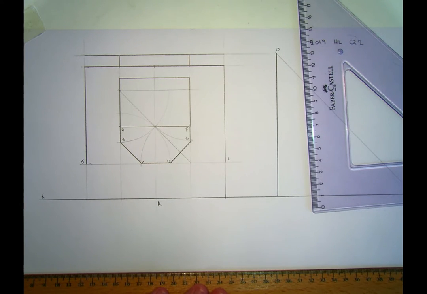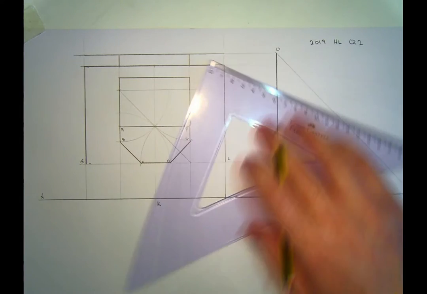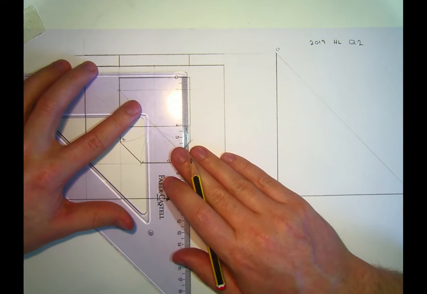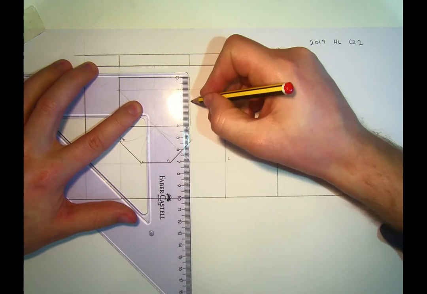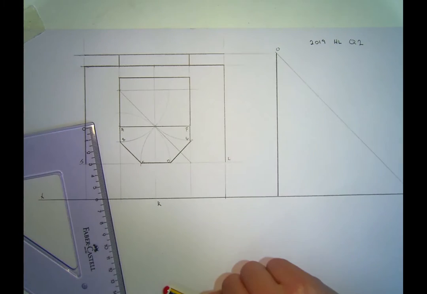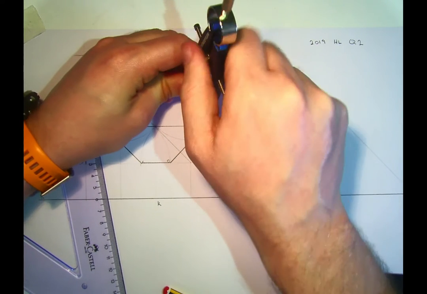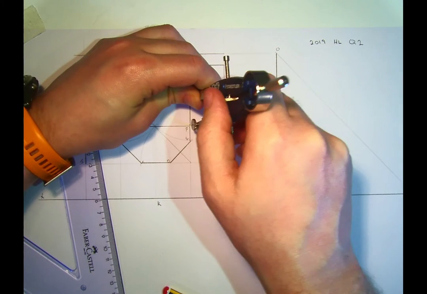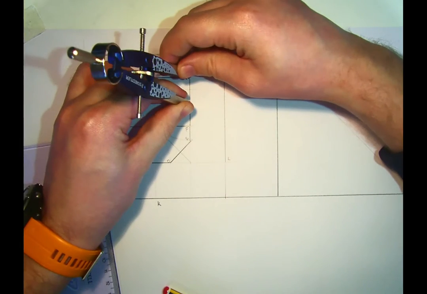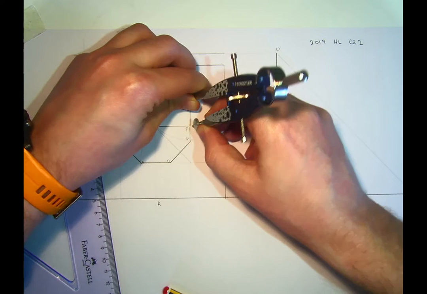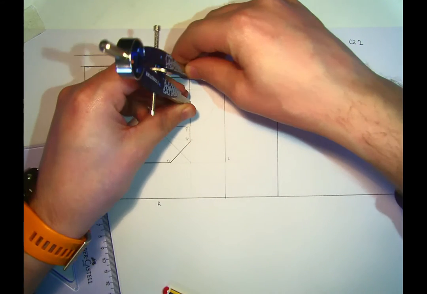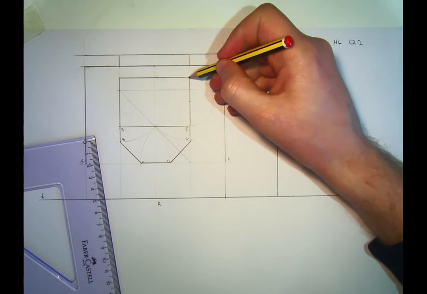Next thing that we're going to do is look at the arc here on the side. So this is a tangent. This height here is 40, so finding halfway, that's 20 here. Radius 20 arc. From F it also touches the point up here on top. Just drawing it lightly to start off with. That goes all the way up there to the top.